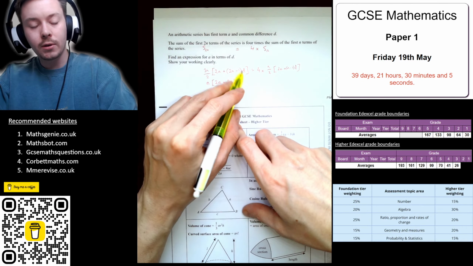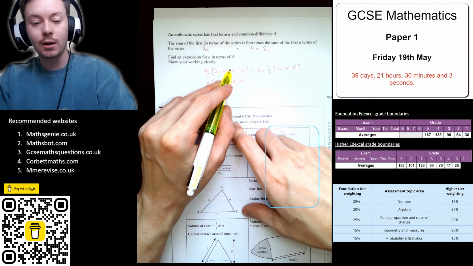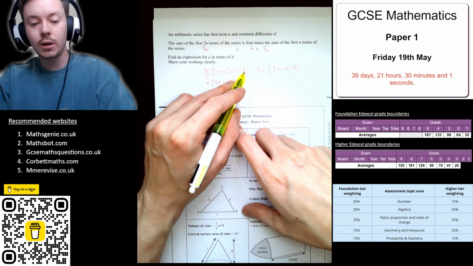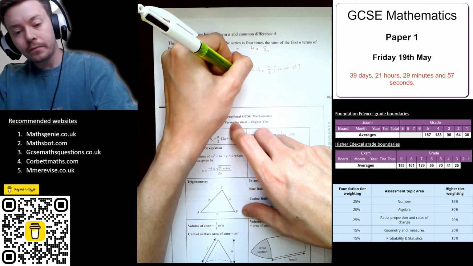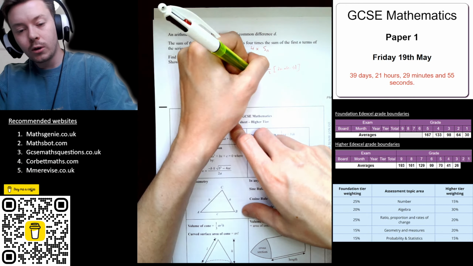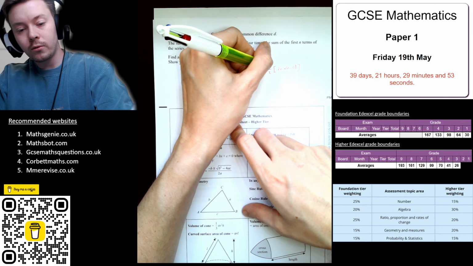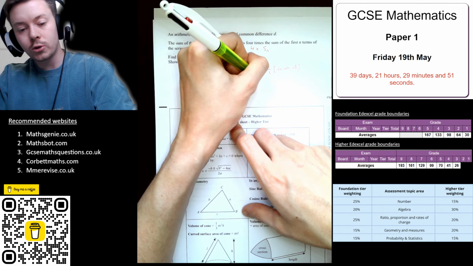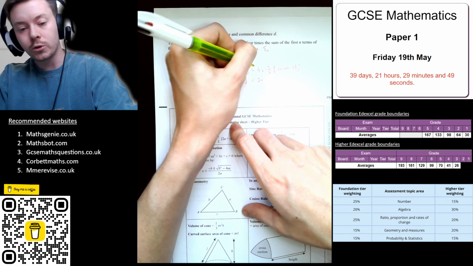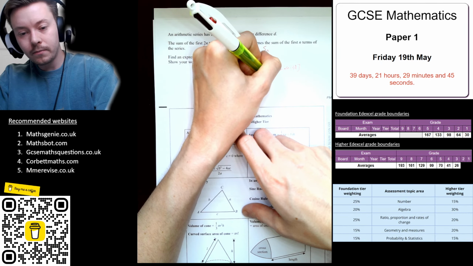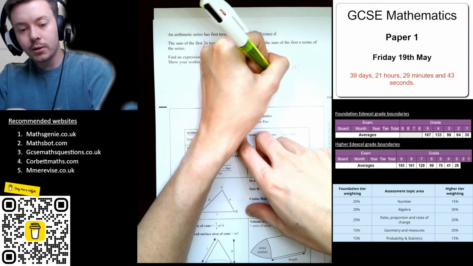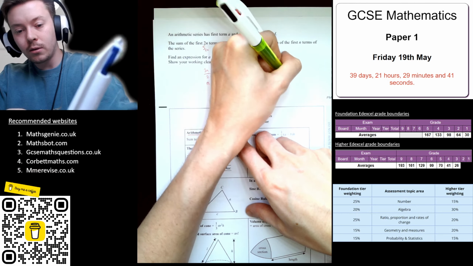Although this is at the end of the bracket, you still expand it in the usual way. d times 2n, d times 1, is equal to 4n divided by 2, that's 2n, half of 4 is 2, brackets 2a plus nd minus d.